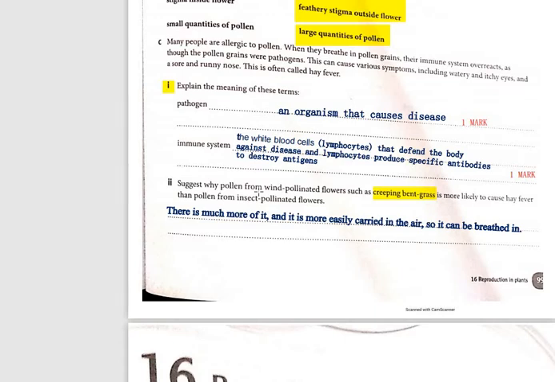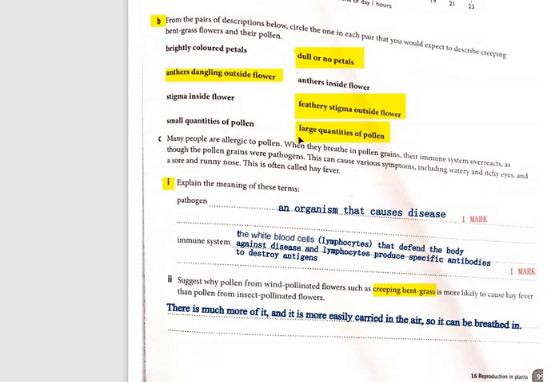And because it's wind pollinated, remember over here in this question you have to circle the right features of wind pollinated flowers. They're always in large quantities, plus they're carried in the air, so it's easily breathed by human beings, so it can cause hay fever. So this is how you explain, and this question is actually worth at least 3 marks, although it looks like one sentence, but that's how the mark scheme works. It's worth 3 marks actually.